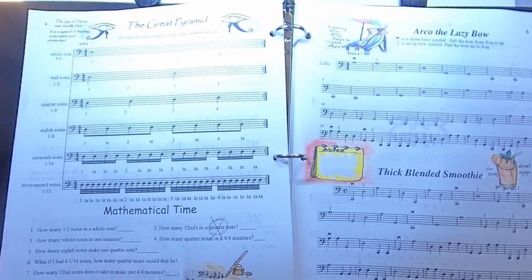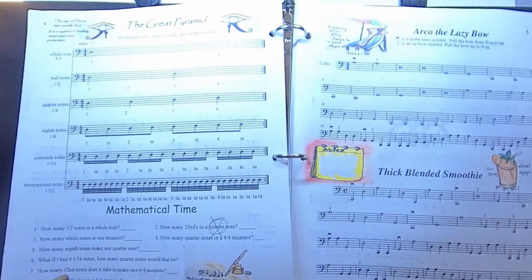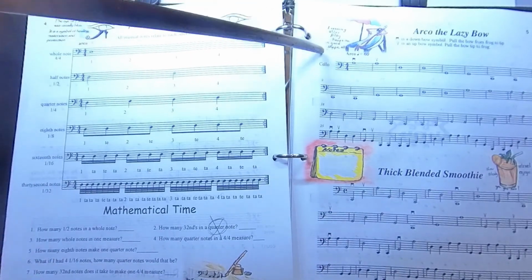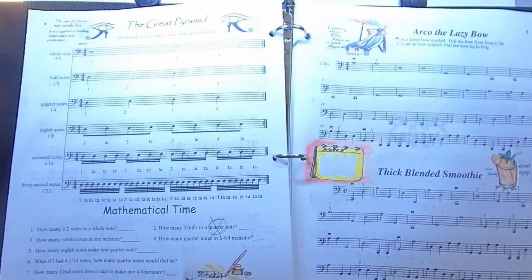And then I would like you to take some time and answer these questions down at the bottom. This is your theory page for this lesson, but we're going to go on and we're going to learn about this magical thing called the bow. And this will also be part of this video.